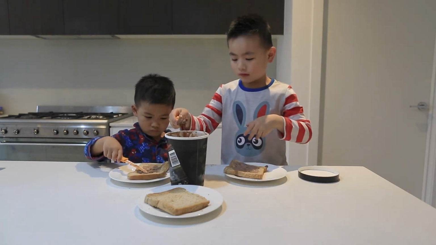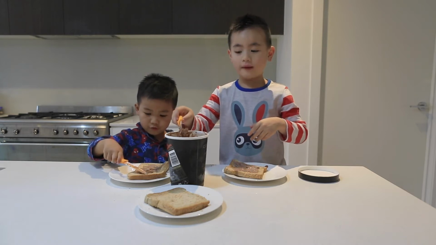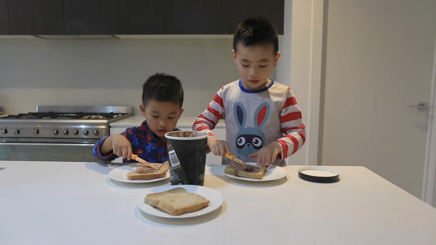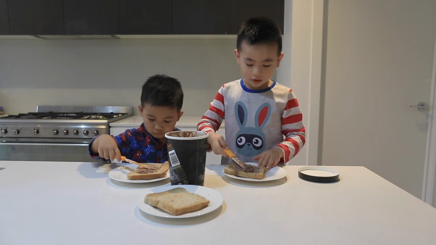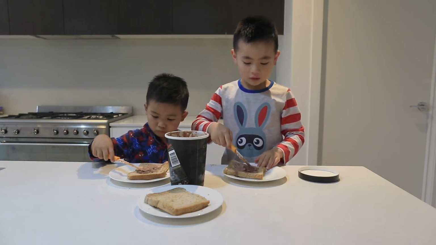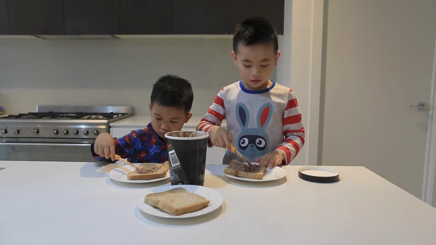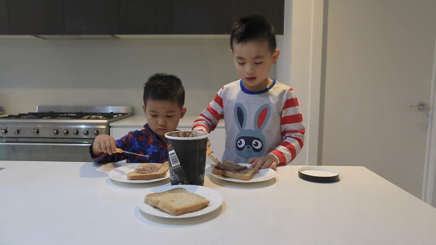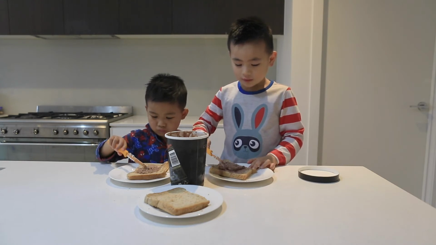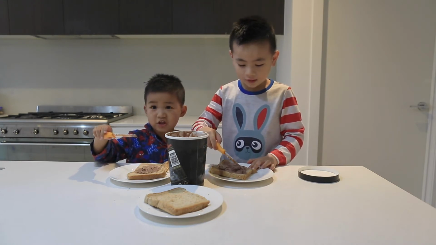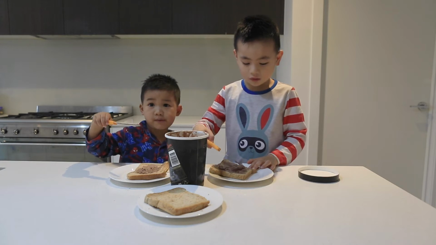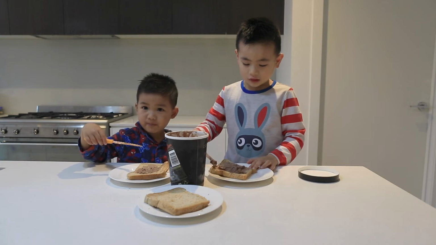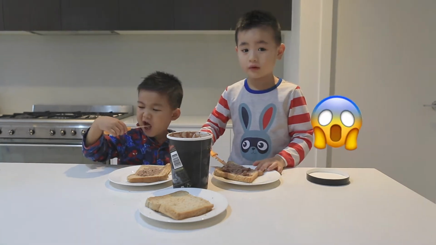We can use strawberry ice cream. We can use mango ice cream. We can use blueberry ice cream. We can use kiwi ice cream. We can use pineapple ice cream. We can use raspberry.